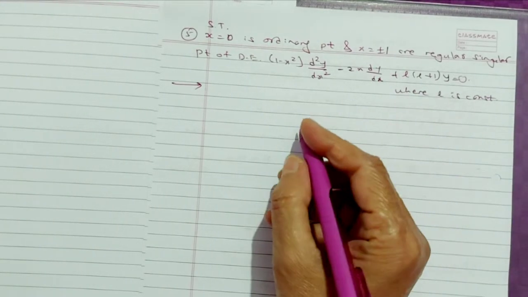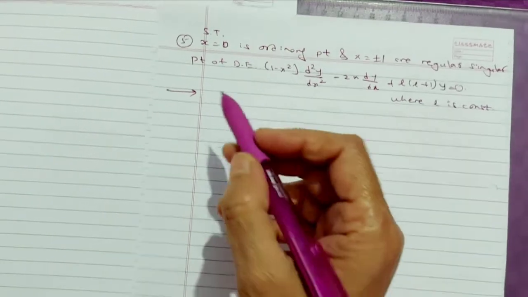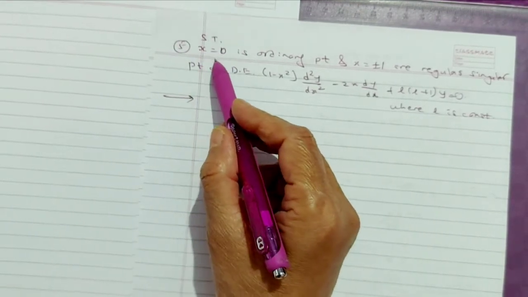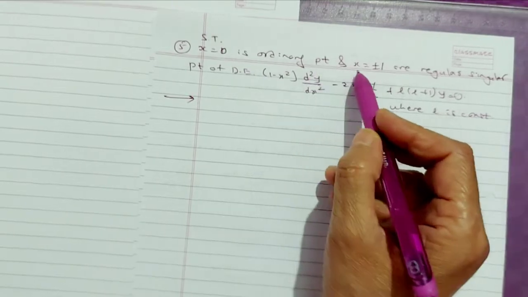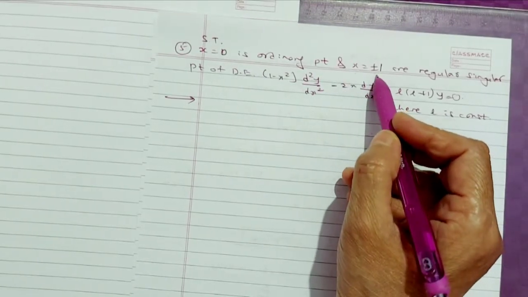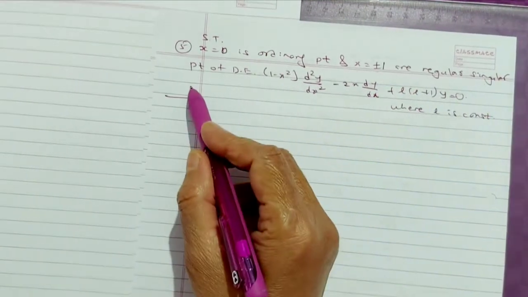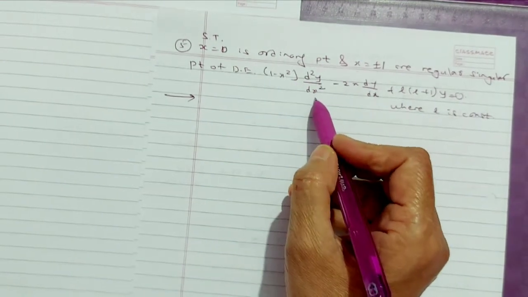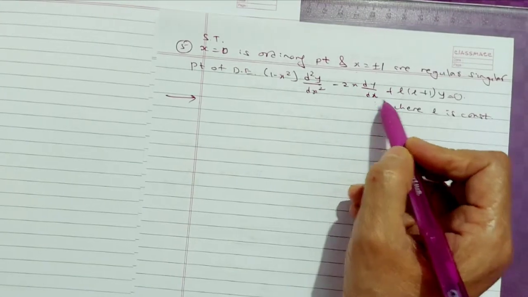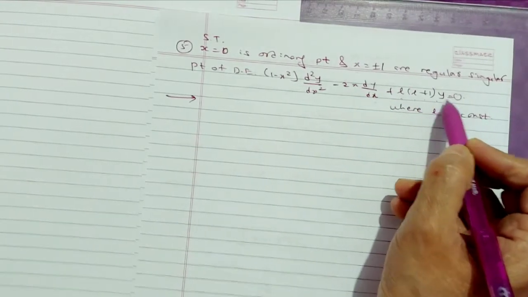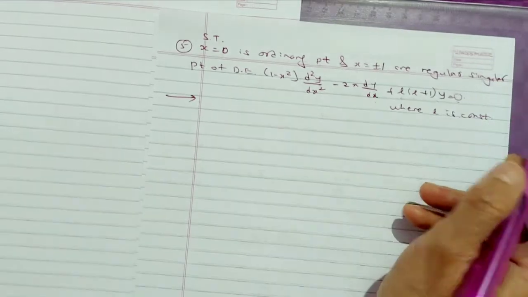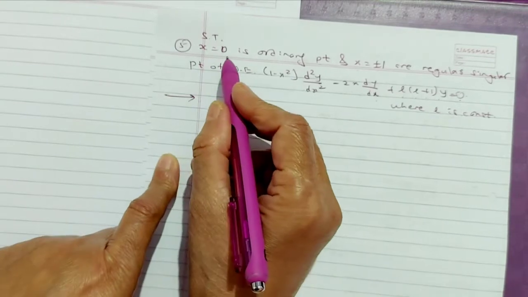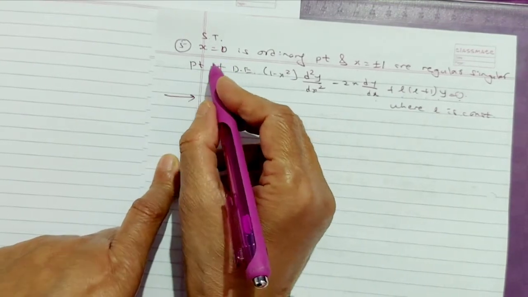We'll discuss in this video lecture two more problems. Already we have finished 4.1. This is the fifth one, which is: show that x is equal to 0 is an ordinary point and x is equal to plus and minus 1 are regular singular points of the differential equation (1 minus x square) d2y by dx square minus 2x dy by dx plus L into (L plus 1) y is equal to 0, where L is basically a constant. Okay, so this already we are used to it, so this should not take much time, a few minutes only to solve this.